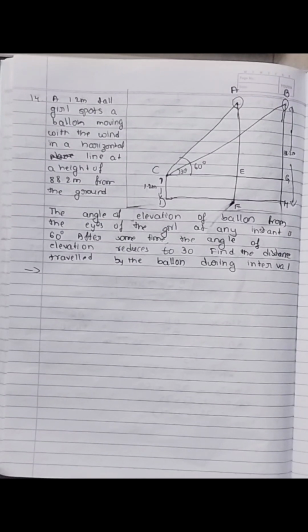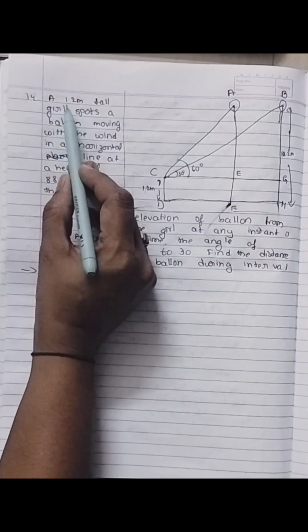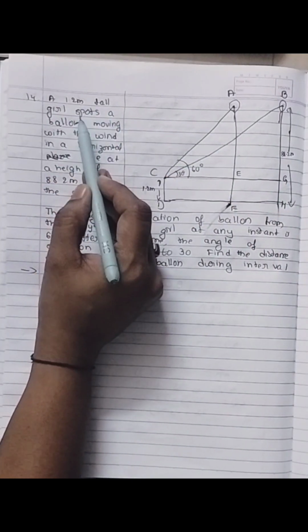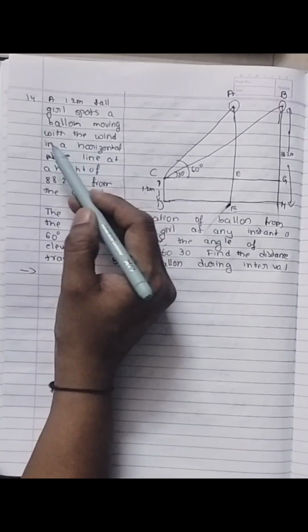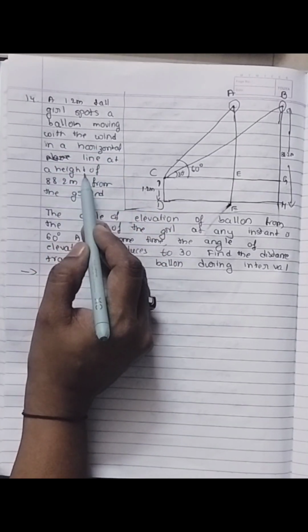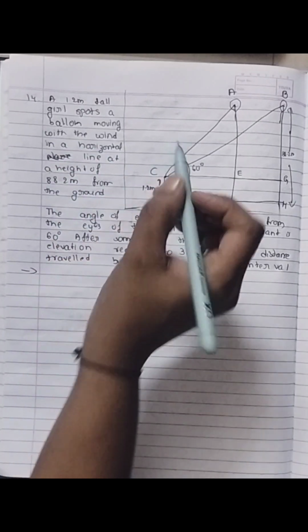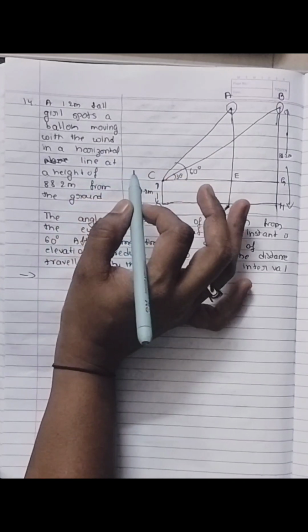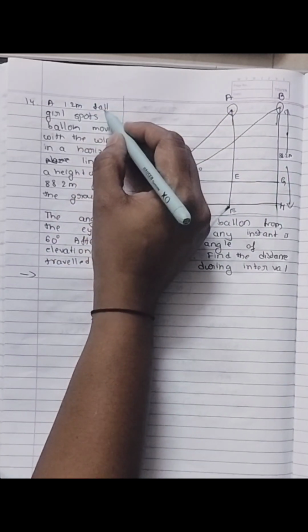Okay, we quickly move to the next question. That's question number 14. A 1.2 meter tall girl spots a balloon moving with the wind in a horizontal plane at a height of 88.2 meter. So it is giving the horizontal line. So what's the height of the girl?